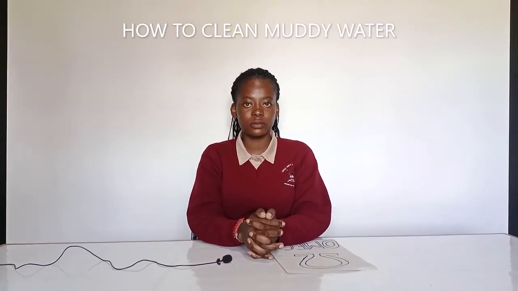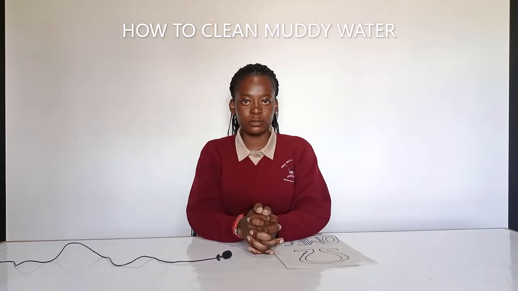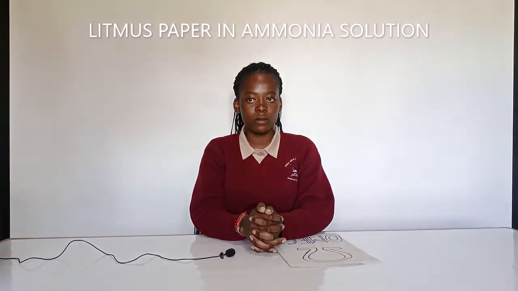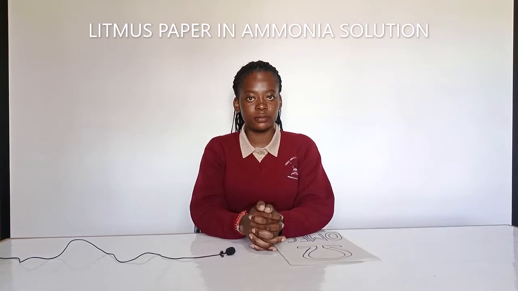How can I separate muddy water? By decanting. I give you 1 out of the 3. The best method is filtration. What is the color of litmus paper in ammonia solution? Blue. It will be blue. That's correct for the 3 points.